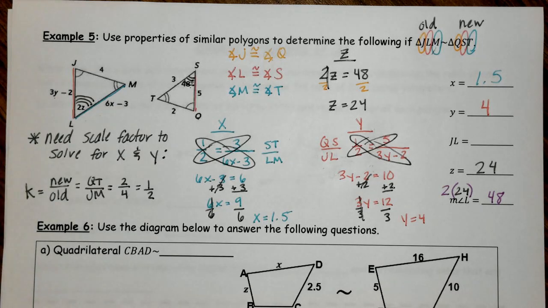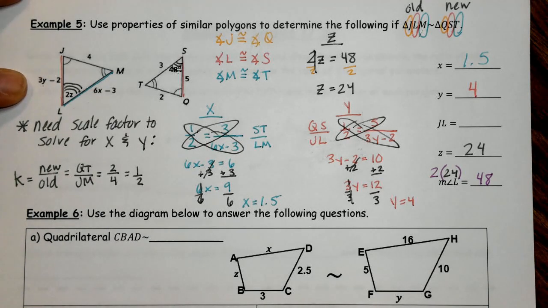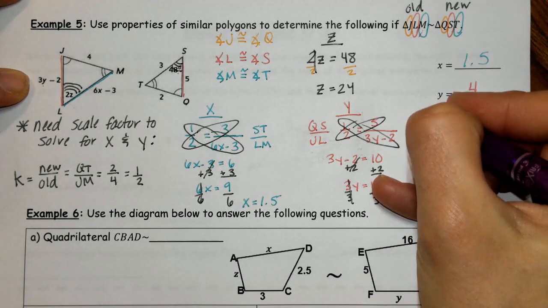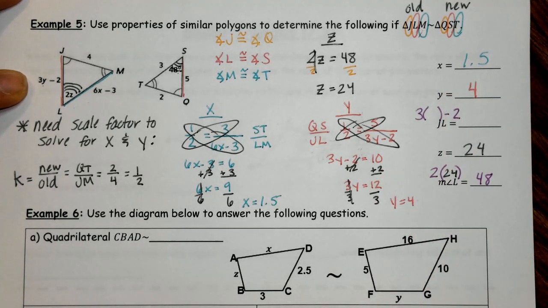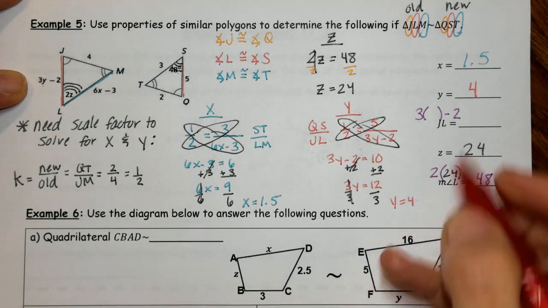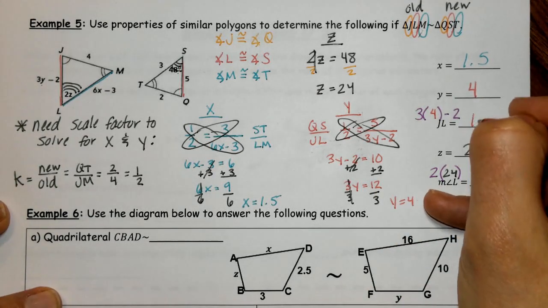The last thing we want for this is going to be the length of JL. So we take a look at JL right here. We have the 3y minus 2. So we're going to take the 3y minus 2. We're going to remove y, and we're going to substitute in for what y was, that 4. And we end up finding out this will be 10.